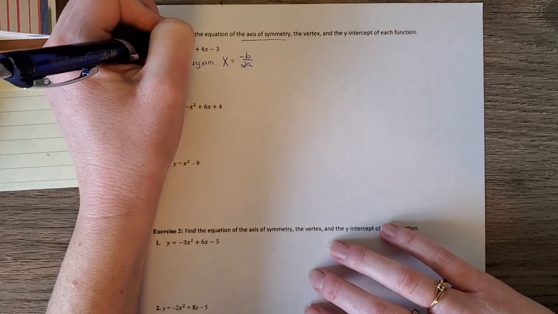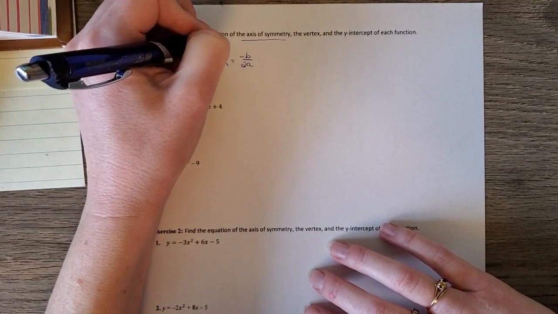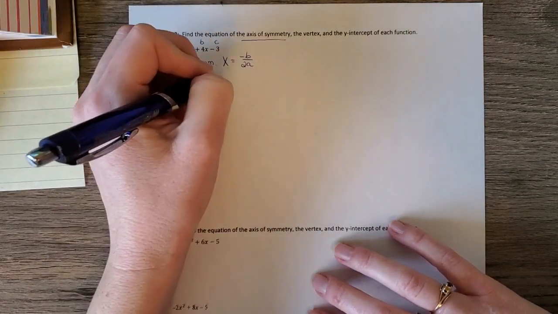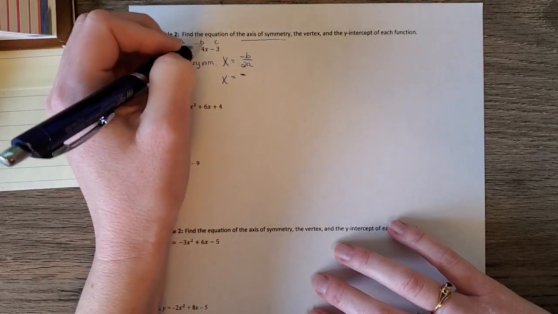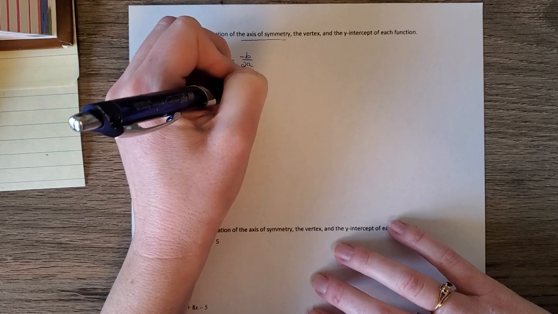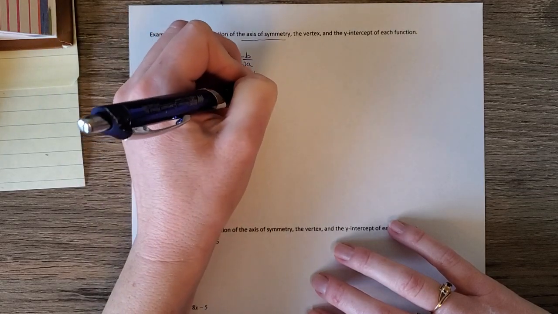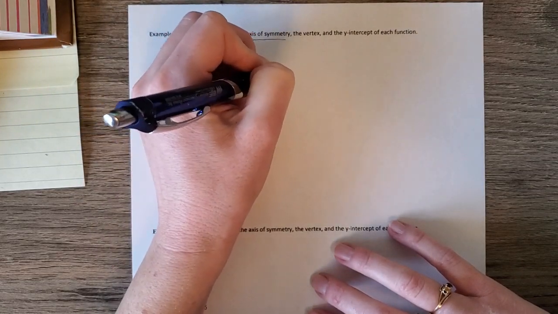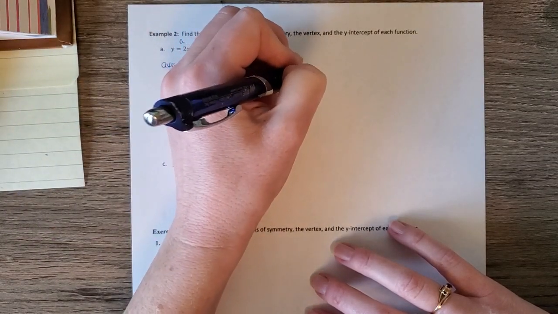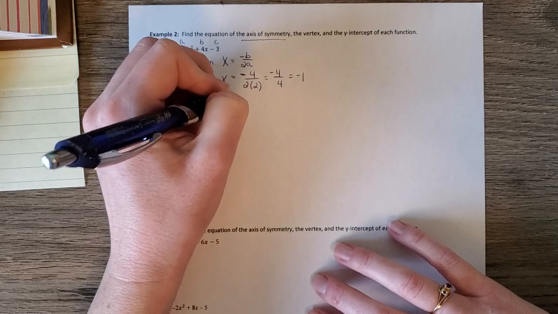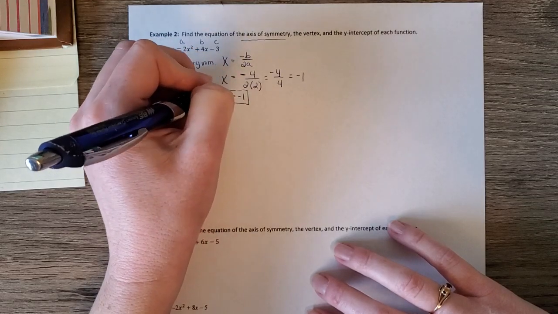So let's label our equation a, b, and c. And so we want to find the axis of symmetry. x equals negative, and then we need to put in the b, which is 4, over 2 times the a value, which is 2. So we have negative 4 over 2 times 2, which is 4, which equals negative 1. So x equals negative 1 is our axis of symmetry.